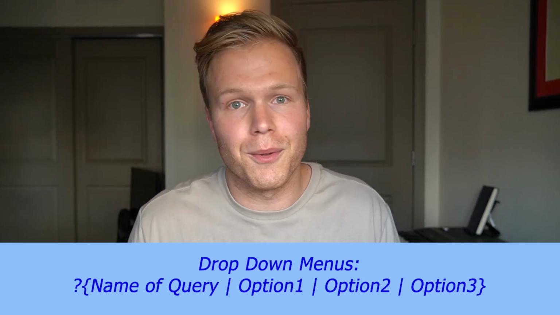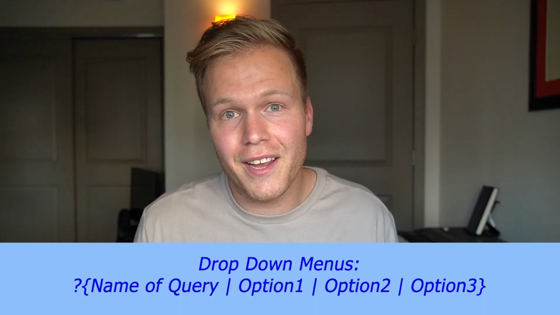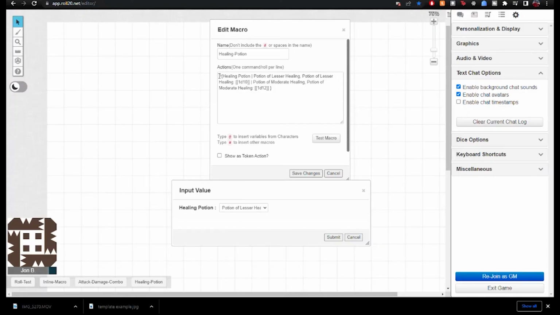If I were to create this for a healing potion, this is kind of what it would look like. I would first start out my macro with a question mark as shown here, followed by an open curly brace. Then I would put the name of what I wanted the query to be. As you can kind of see, this first parameter is whatever I want shown to be shown in bold at the bottom right here. The next one is then what I want each dropdown to be, separated by a comma.